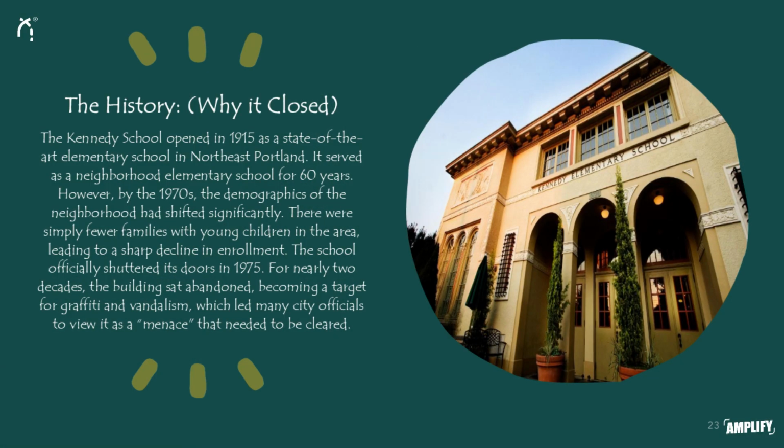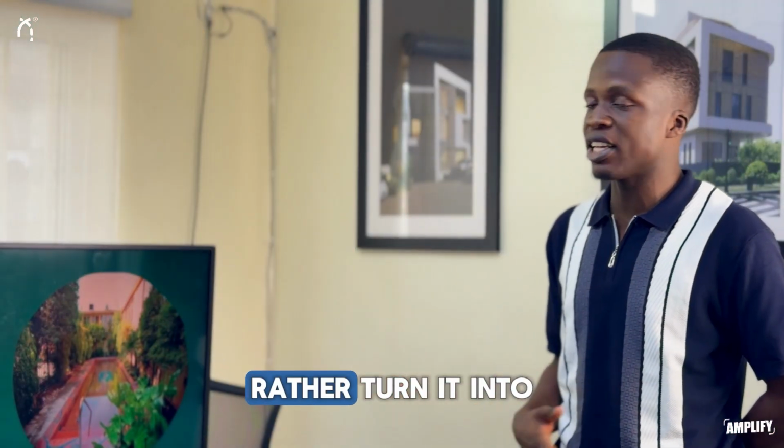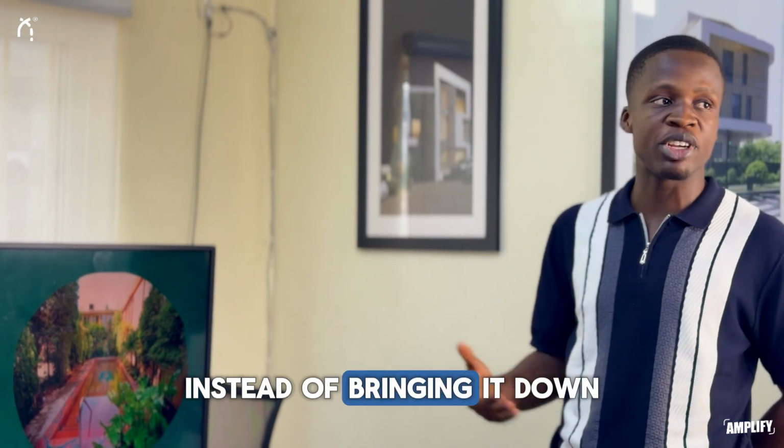Kennedy School opened in 1915 as a state-of-the-art elementary school in northeast Portland. It served as a neighborhood elementary school for over 60 years. However, by 1970, the demographic of the neighborhood had shifted significantly. There were fewer families with young children in the area, leading to a sharp decline in enrollment. There were no more enrollments in the school. The school was left vacant. For nearly 2 decades, the building sat abandoned, suffering graffiti and vandalism, which led many city officials to view it as a menace that needed to be cleared. So they rather turned it into another thing that can also serve the community instead of bringing it down.